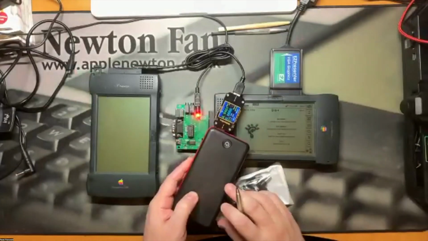So yeah, I'm going to take this here. I'm going to zoom in. So you can basically run it from any USB output. It doesn't have to be a battery, right? You can just plug it into your PC or whatever.